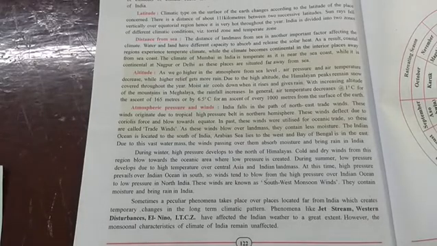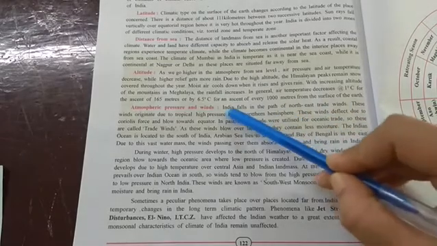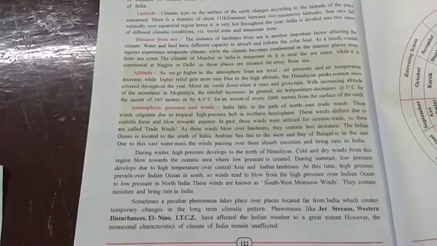India falls in the path of northeast trade winds. These winds originate due to the tropical high pressure belt in the northern hemisphere. Students, we are talking right now about atmospheric pressure and winds. India is in the path of the northeast trade winds, and the winds originate due to the tropical high pressure belt in the northern hemisphere.